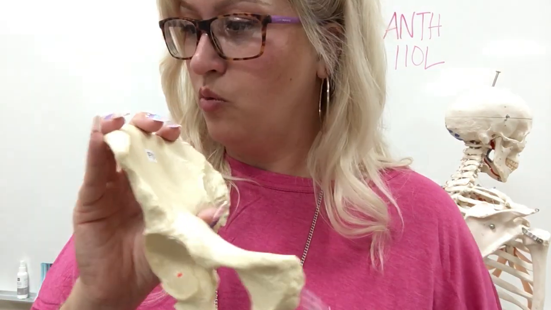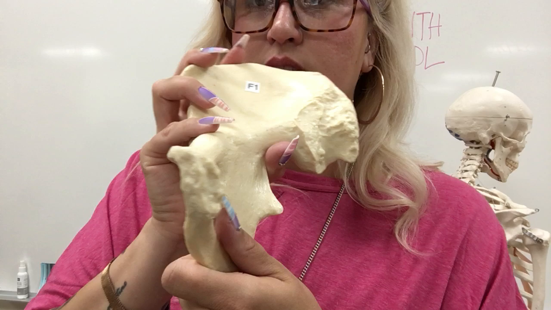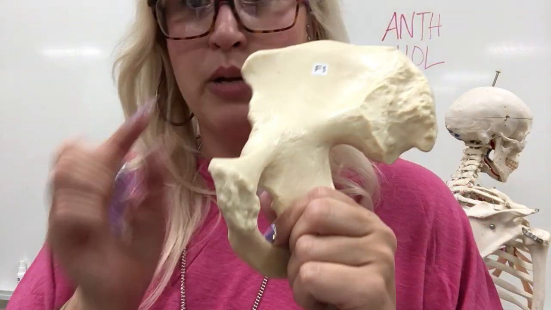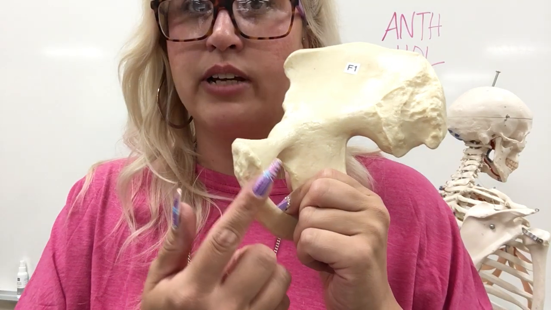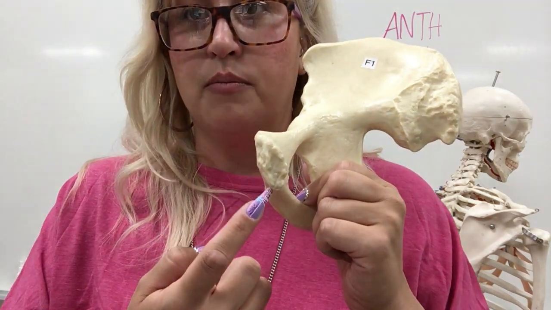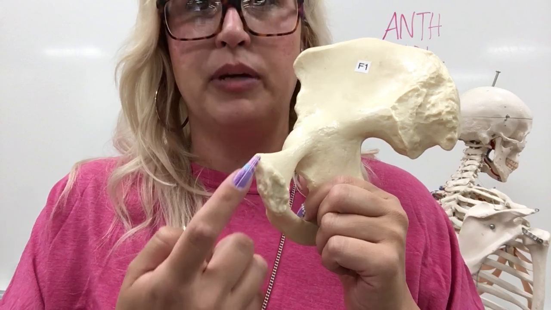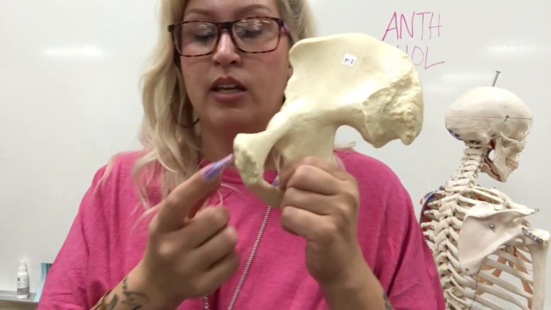So what I want you to know for this is there's the pubic symphysis. If you turn right where they were connecting, the pubic symphysis, it's right here. This is an area we will talk about again when talking about sex determination, and just like the female pelvis in general, and aging. This is important for aging, this area right here.